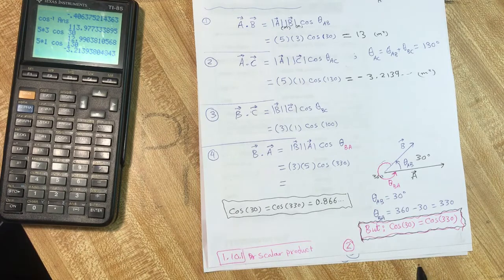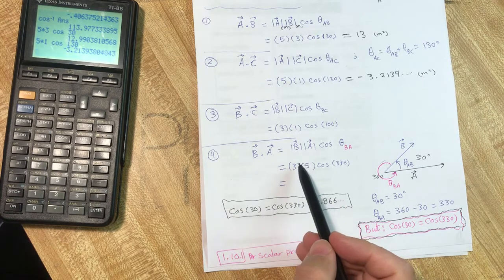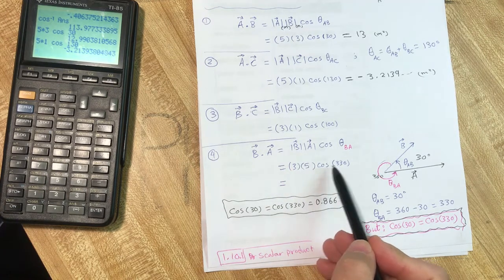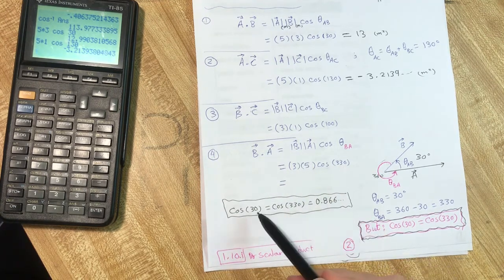But be careful, you will find that cosine 30 is the same as cosine 330. It is the same, which is 0.866. By the way, cosine and sine must be less than 1 always. So cosine 330 is equal to cosine 30.